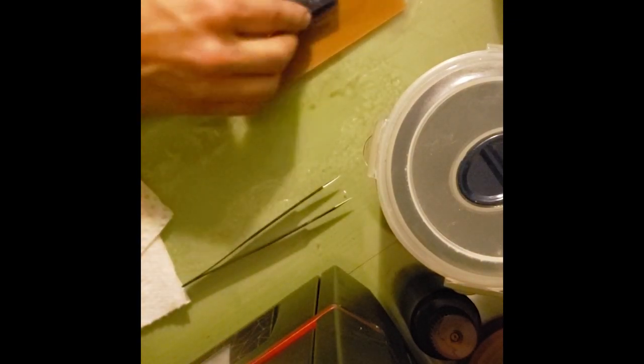Getting very close, very, very close. Okay, we've almost gotten rid of all of the layer lines, just a little bit more.